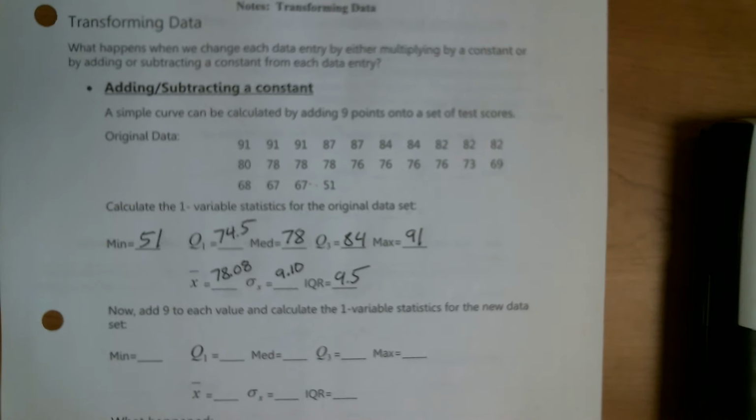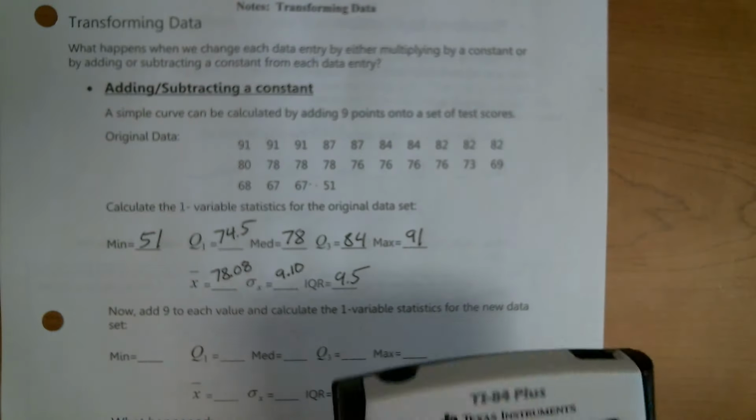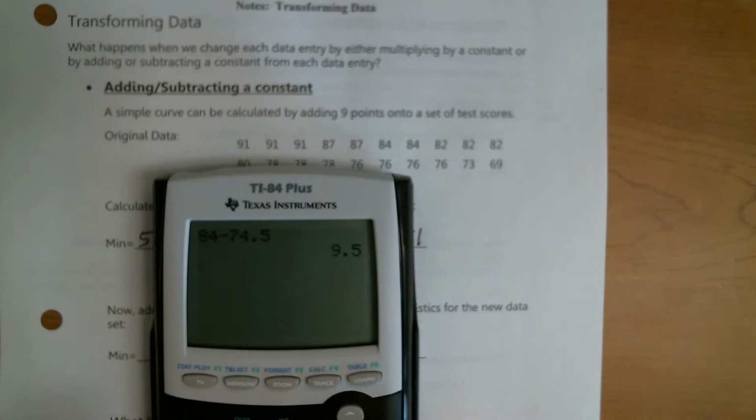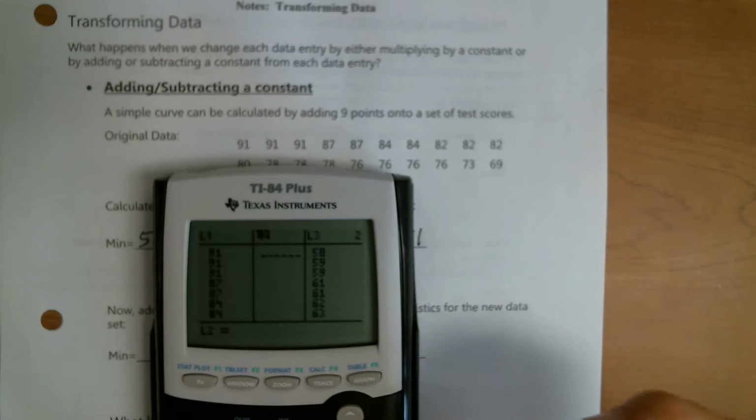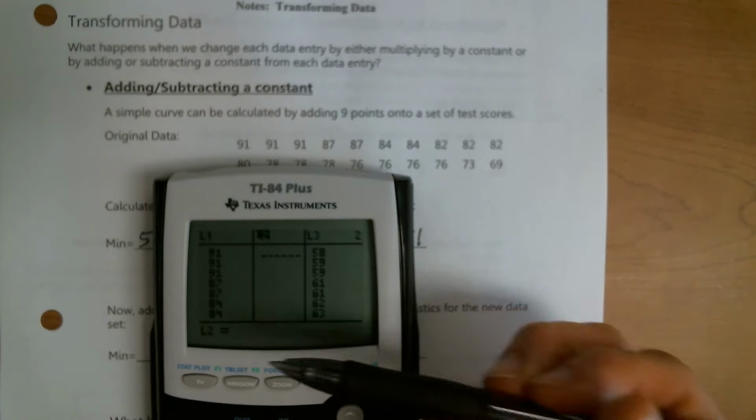So what we're going to do now is take all of those scores and add 9 to them. If you want to test a transformation in the calculator, the easy way to do that is go back to your stat edit. I have the original data here in L1. If I scroll over to L2 and go up top, down at the bottom I have this L2 equals.